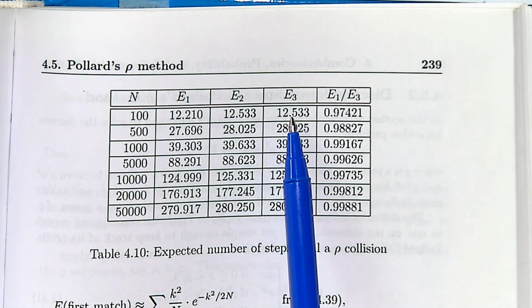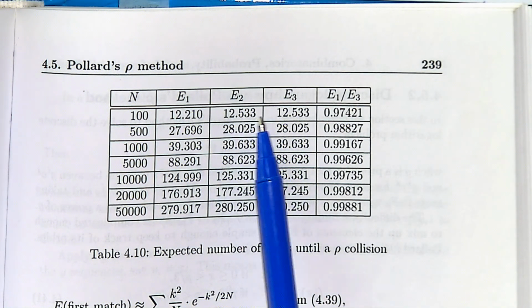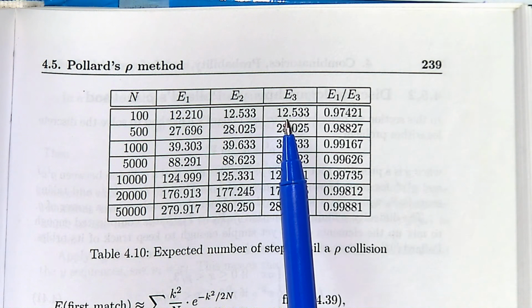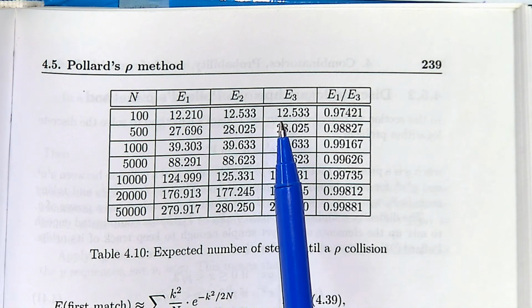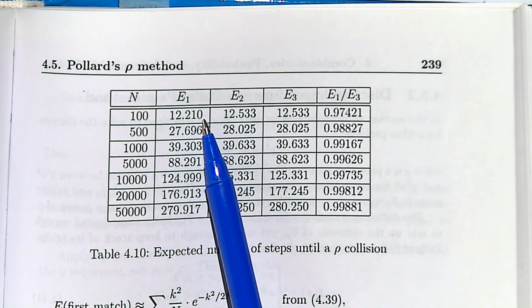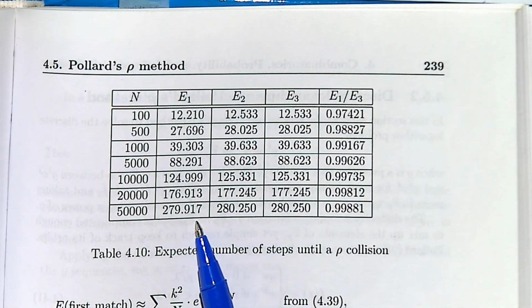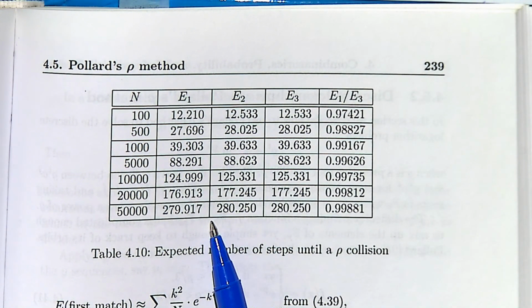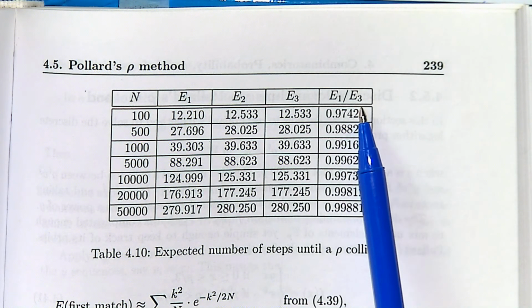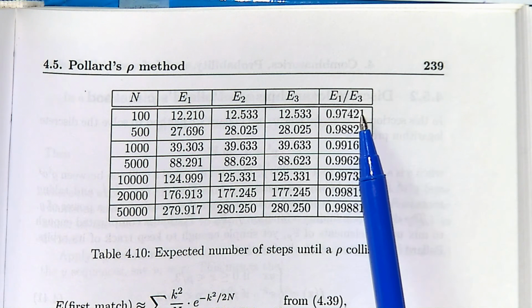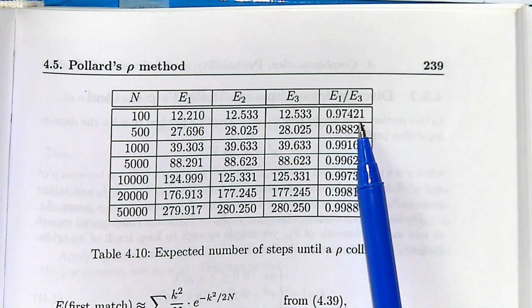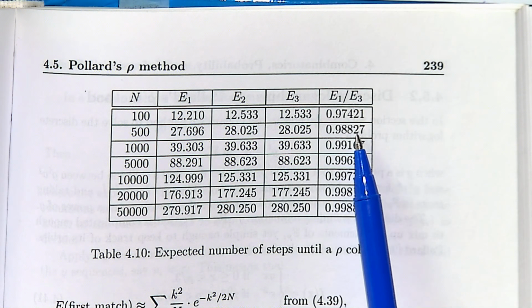So already, the difference between the second and third estimate is not noticeable up until these first few decimal digits, right? Even for n equal 100, it's still a little bit different from the actual number. But as n grows, you see that the numbers get really closer and closer. And in fact, if you do the ratio between the actual number and, say, the third approximation, the most extreme one, here it is like 0.97, but it keeps growing closer.